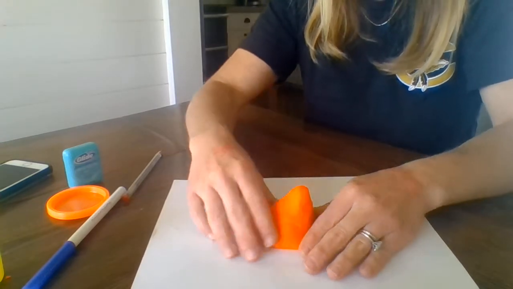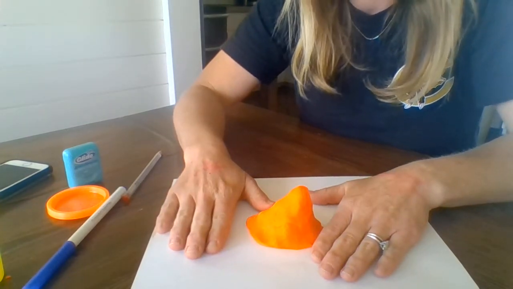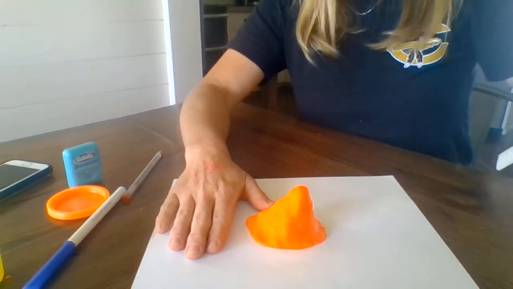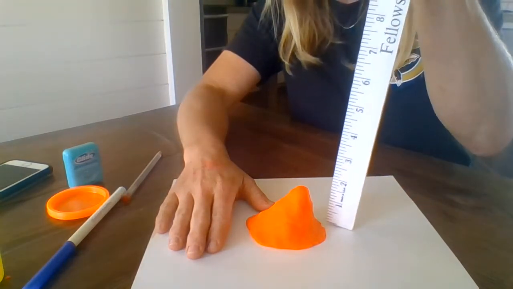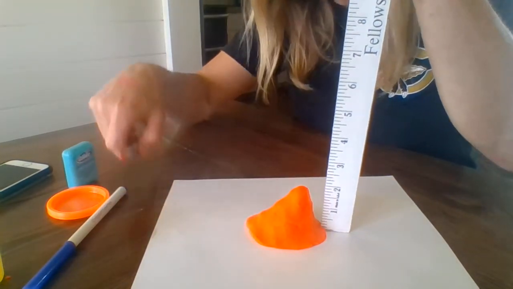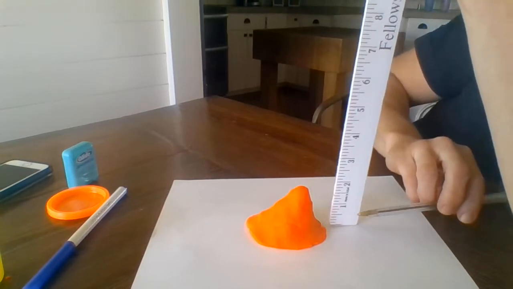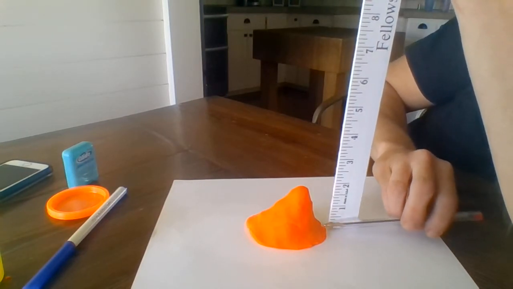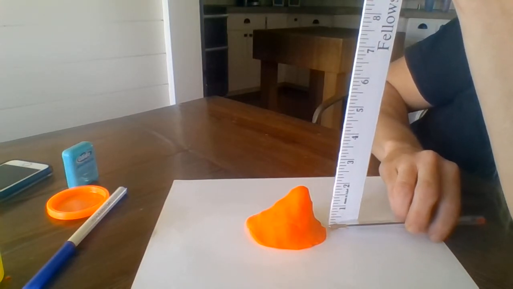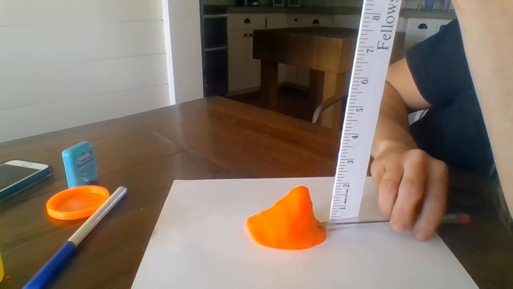Okay, so let me show you how a topographic map works. We're going to take our ruler, and my mountain is about 2 inches tall. I'm going to make a little mark on the south side at about a 1/4 inch, and this is kind of hard to do perfectly.